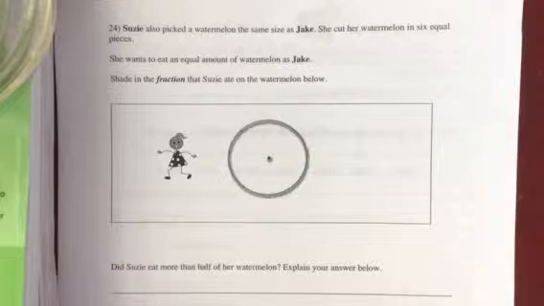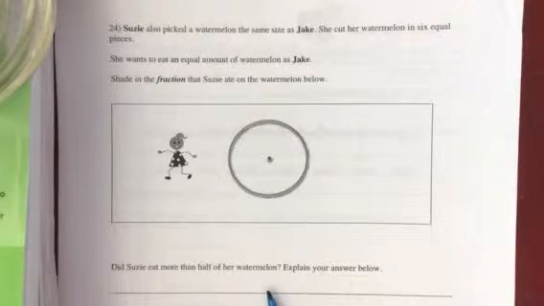And then you need to write the fraction and explain, did Susie eat more than half of her watermelon? And then explain your answer below.